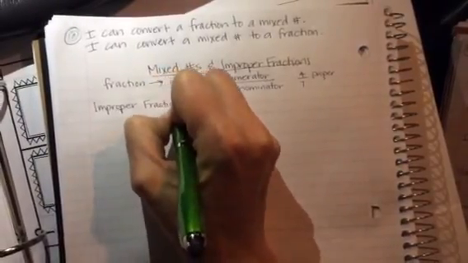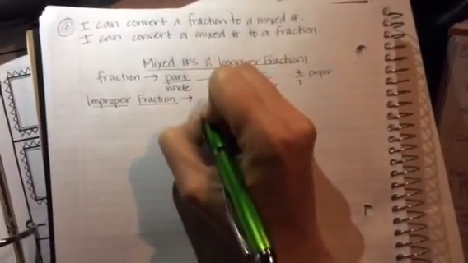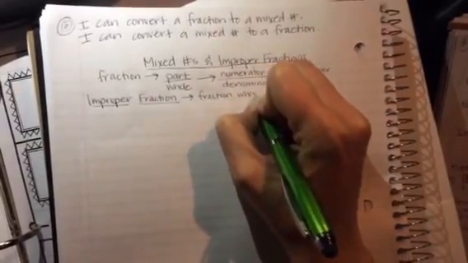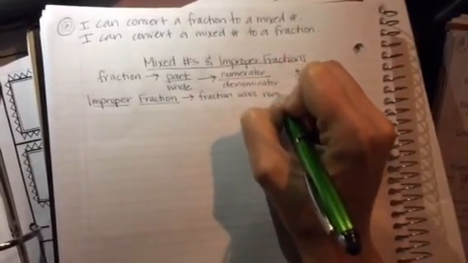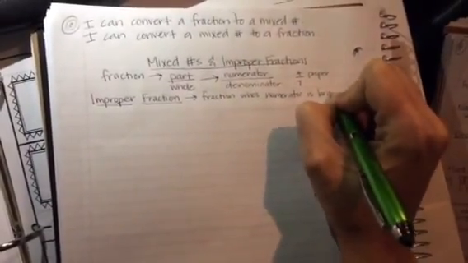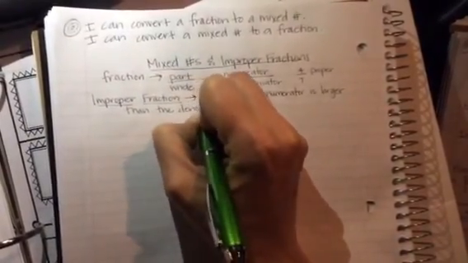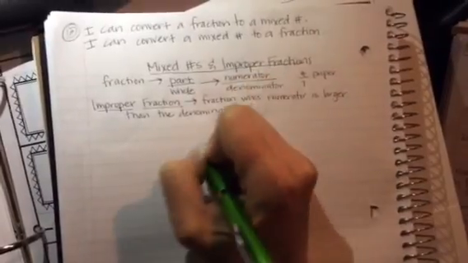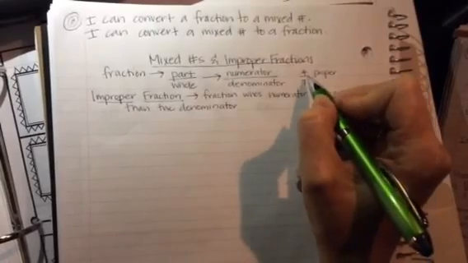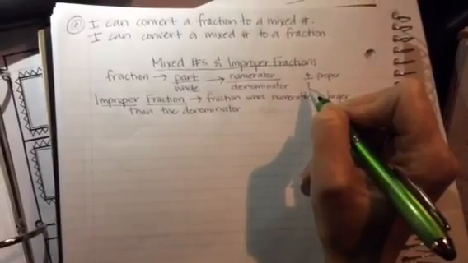So we have to make sure everybody knows what this means. An improper fraction is a special type of fraction. This is a fraction whose numerator is larger than the denominator. Now we know that typical proper fractions, the numerator would be smaller than the denominator because this would mean 4 parts out of 7 or 4 out of a total of 7.